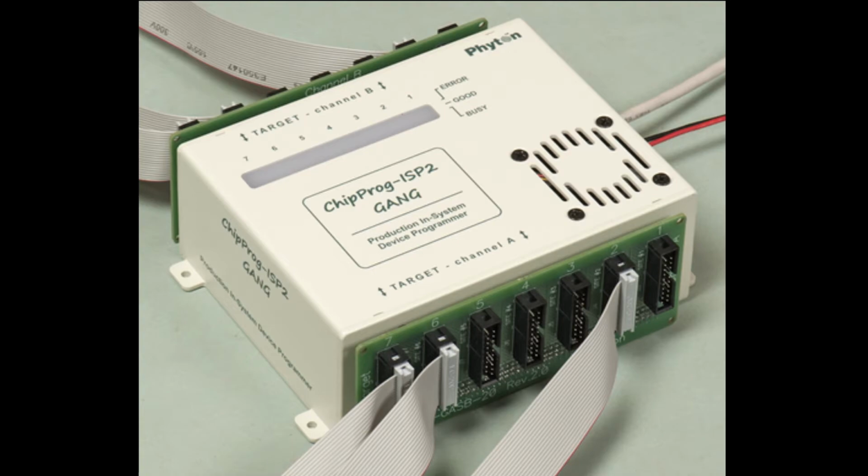Users may wish to make simpler connections of ISP signals inside test fixtures. For this use case, Phyton offers special transition boards that dock to channel A and B DIN connectors and split the signals into 7 20-pin headers. The headers enable easy connection of ISP signals to target devices by standard 20-wire ribbon cables.